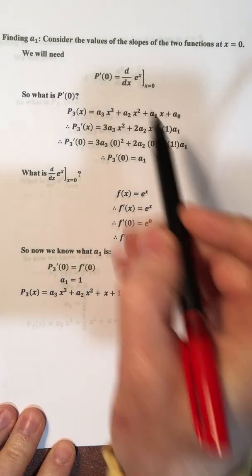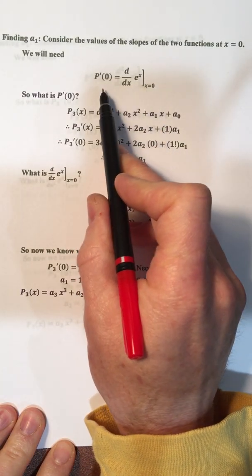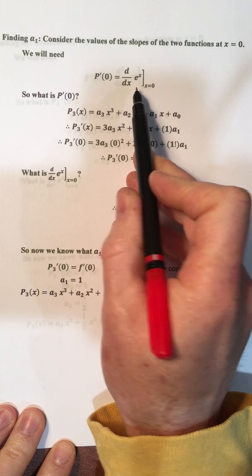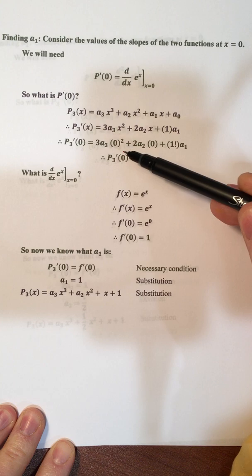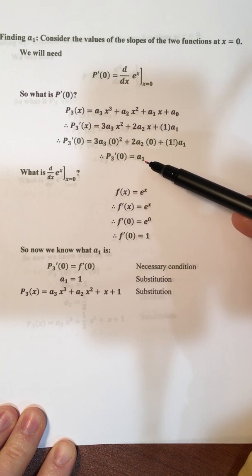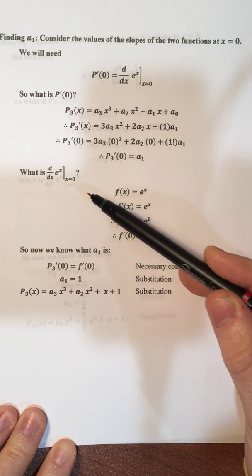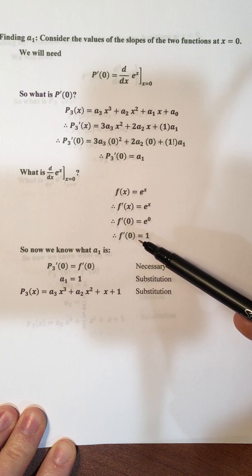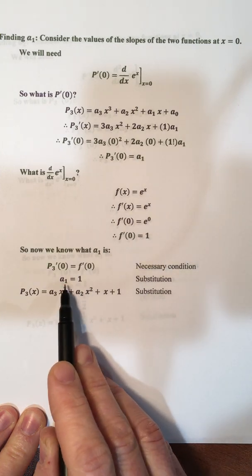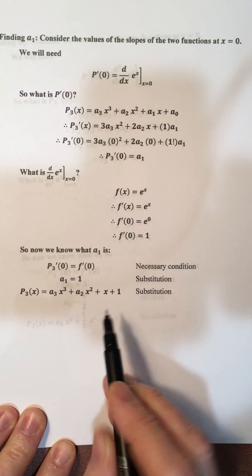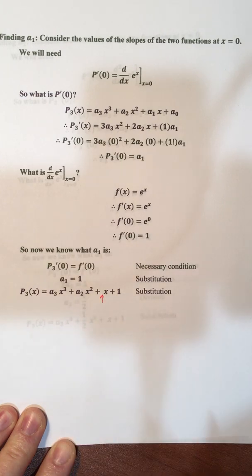Now we want the slopes to be equal, so we set the two first derivatives equal. And then we go through the exact same process. Figure out what the first derivative of the polynomial is going to be. Figure out what the first derivative of the function is going to be. Set those two things equal to each other, and that enables us to figure out the next coefficient.